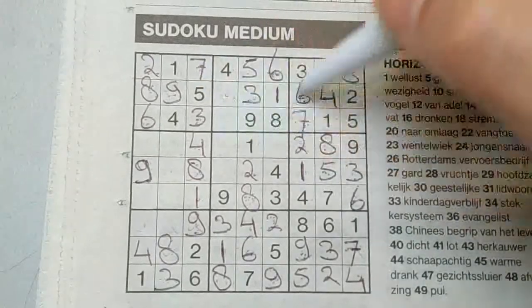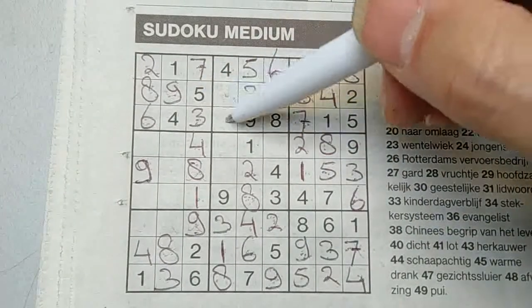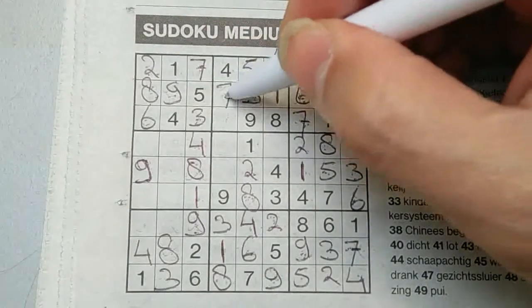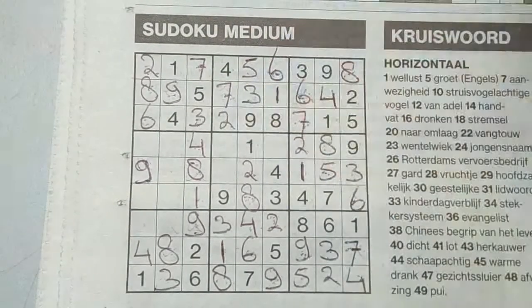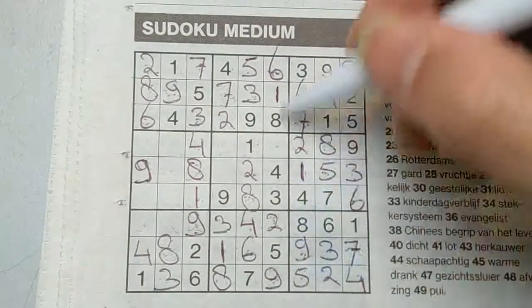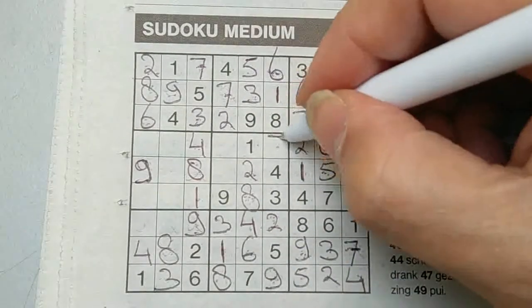2 numbers left in this big square for the number 7 and 2. We have a 7 here, so no 7 there. 7 should be here, and the 2 goes here. 1 number left in this big square, in this column for the number 7.